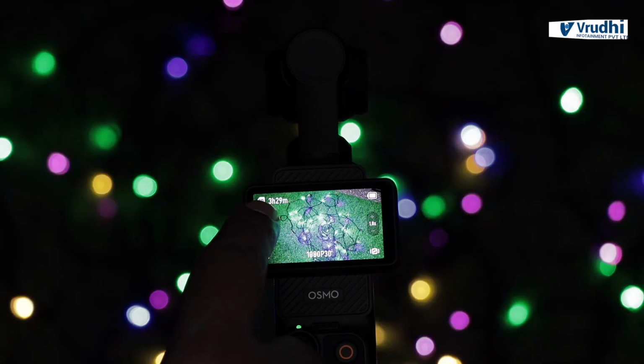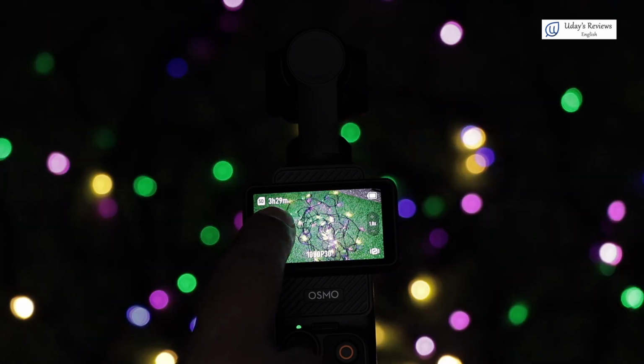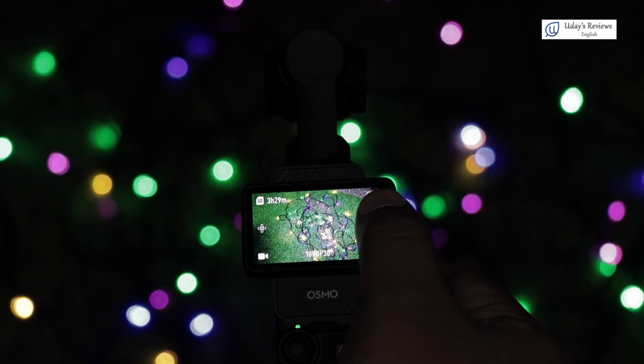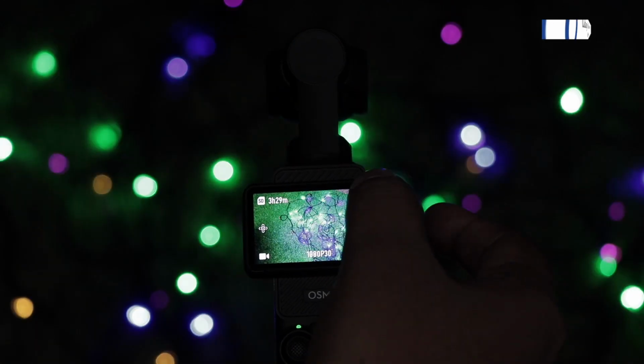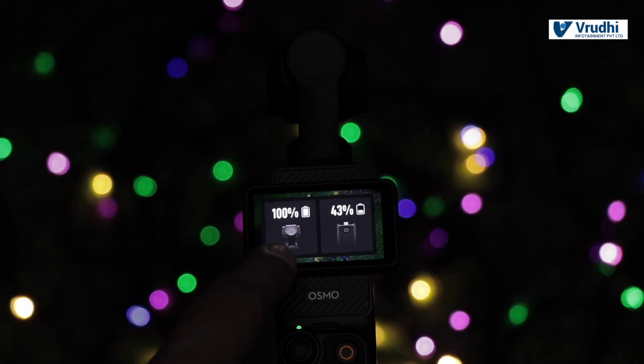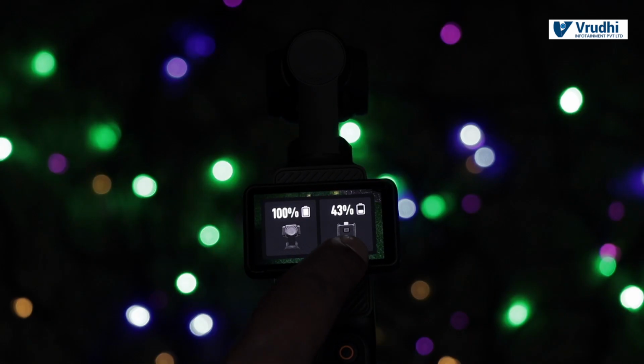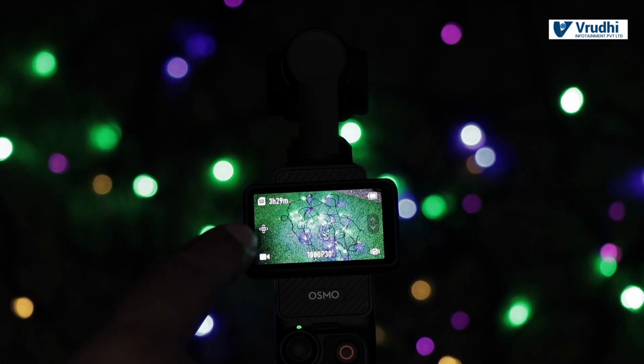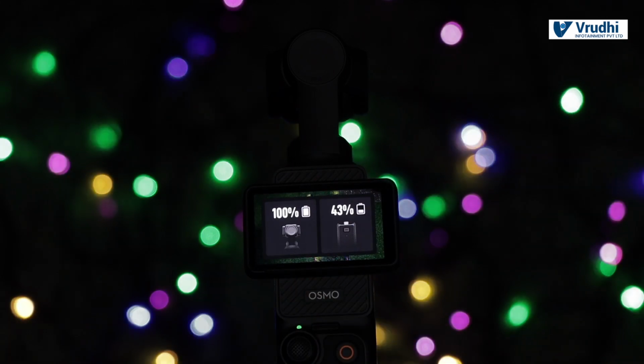Here on top you can see the card recording time. It is in 1080p 30 frames, and it can record up to 3 hours 29 minutes. This button is for battery indicator. If I tap on it, you can see Osmo Pocket's battery percent is 100% and the battery grip is 43%. Now I have connected the battery grip, so both are coming here.